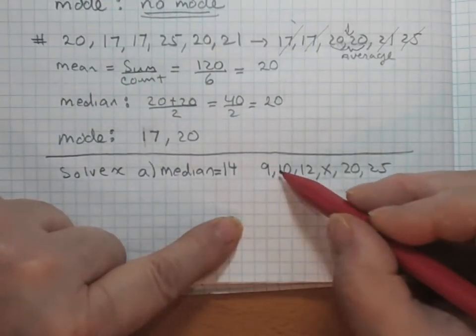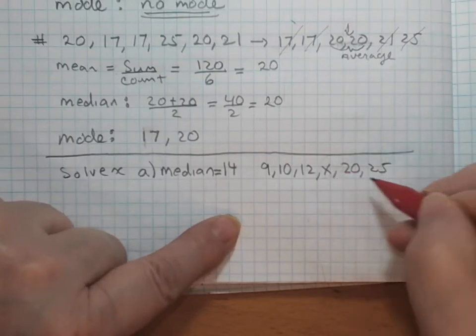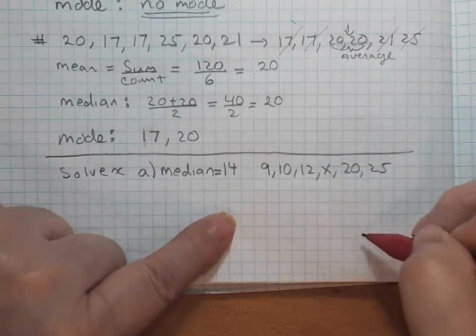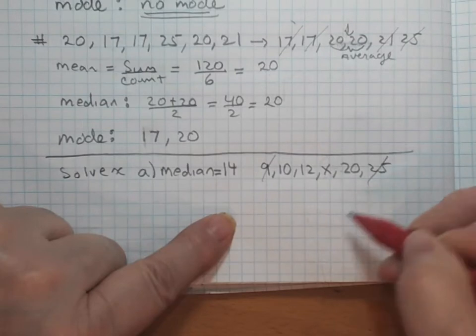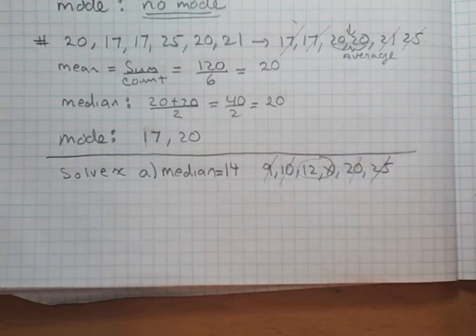How many numbers do I have? 1, 2, 3, 4, 5, 6. I have an even count. So that means there will be 2 middle numbers. All right, so I'm going to just check them off, 9 and 25, 10 and 20. These 2 are the ones in the middle.